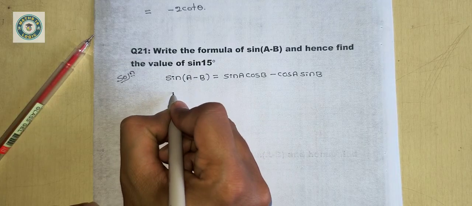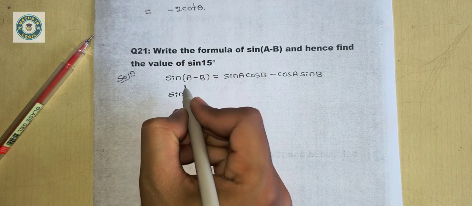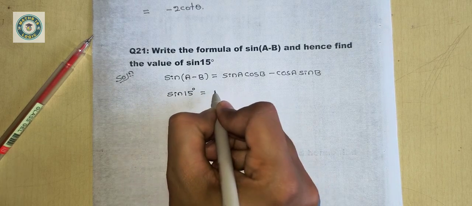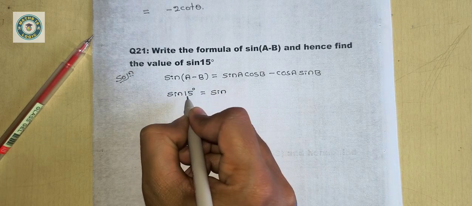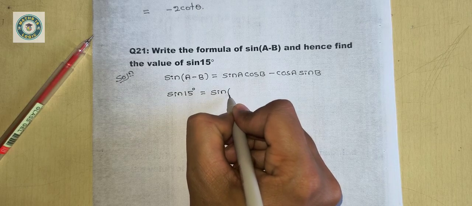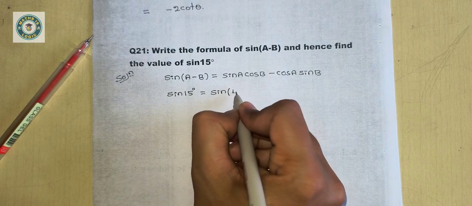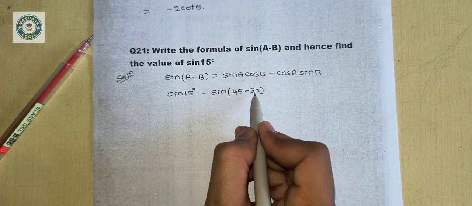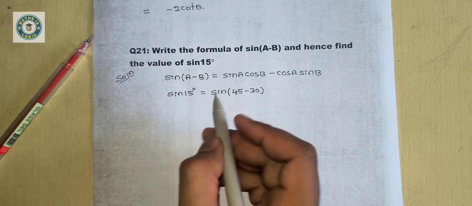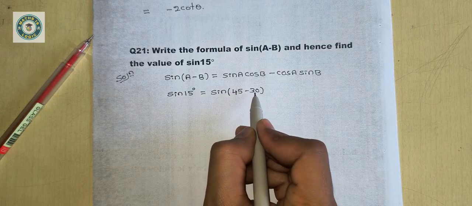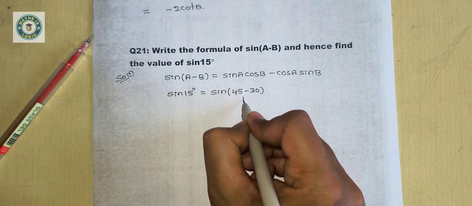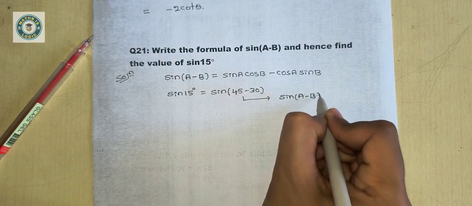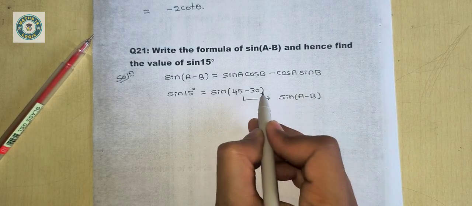Next we need to find out what here? Sine 15 degree. So here first what we need to do is keep this sine as it is. So 15 is not a standard angle. Because of that reason, 15 we are going to split as 45 minus of what here? 30. 45 minus 30 is how much here? 15. Once I split 15 as 45 minus 30, that time this looks like sine A minus B. A means 45, B means 30.